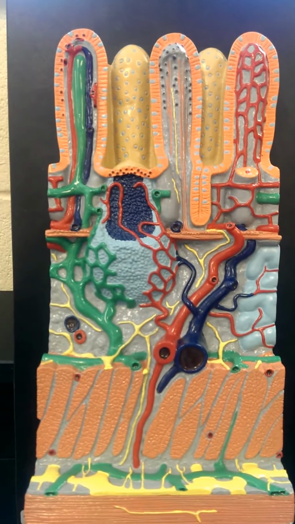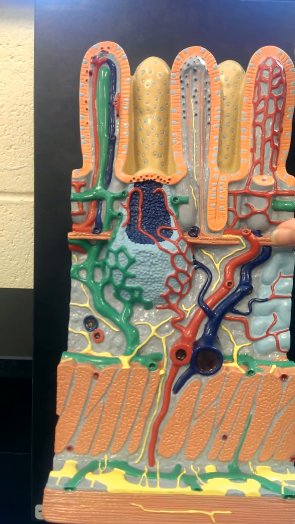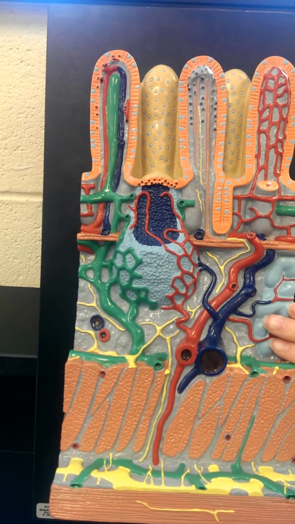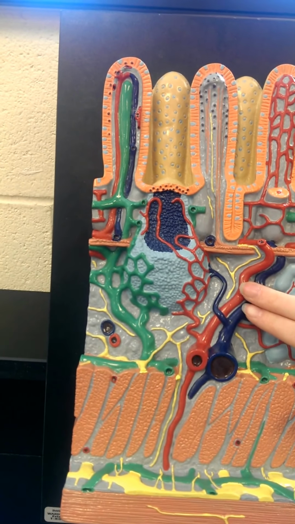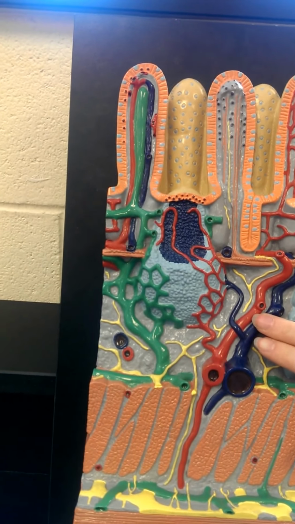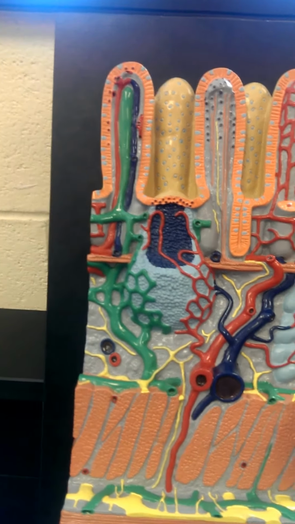So let's run through our layers first, the 4 layers of the alimentary canal. We have our mucosa. We have our submucosa, which is mostly going to be connective tissue as well as some vessels. We see lymphatic vessels as well as cardiovascular vessels. We see some nerves running through there in yellow as well.